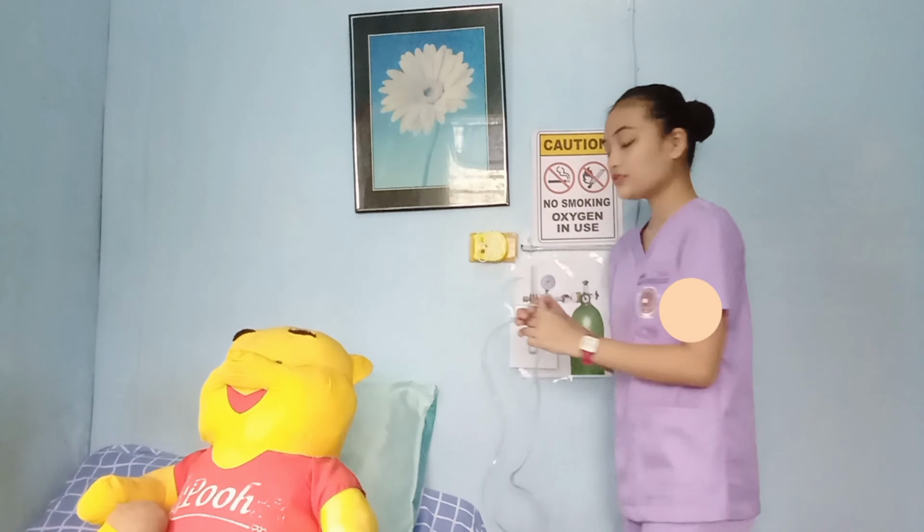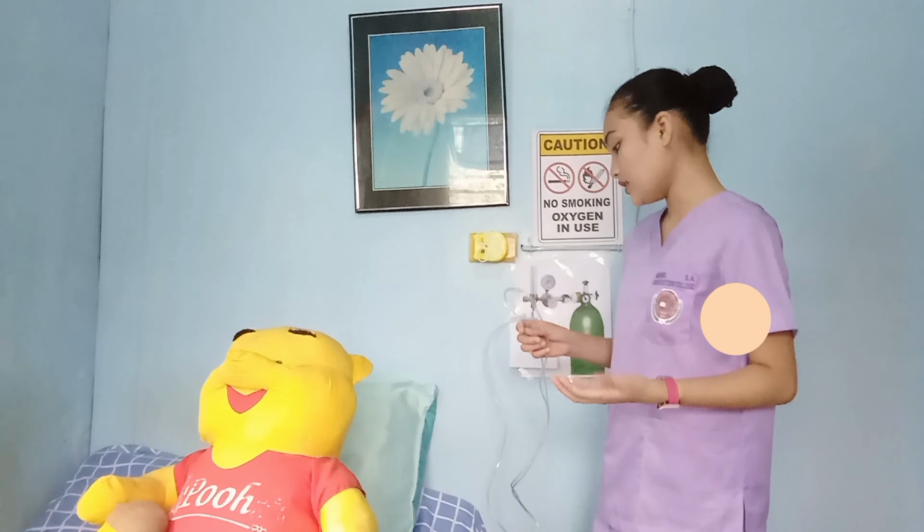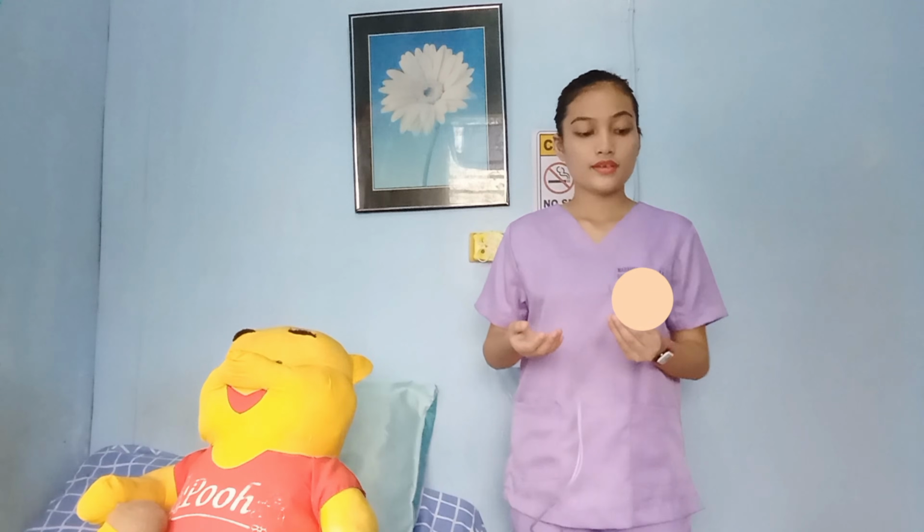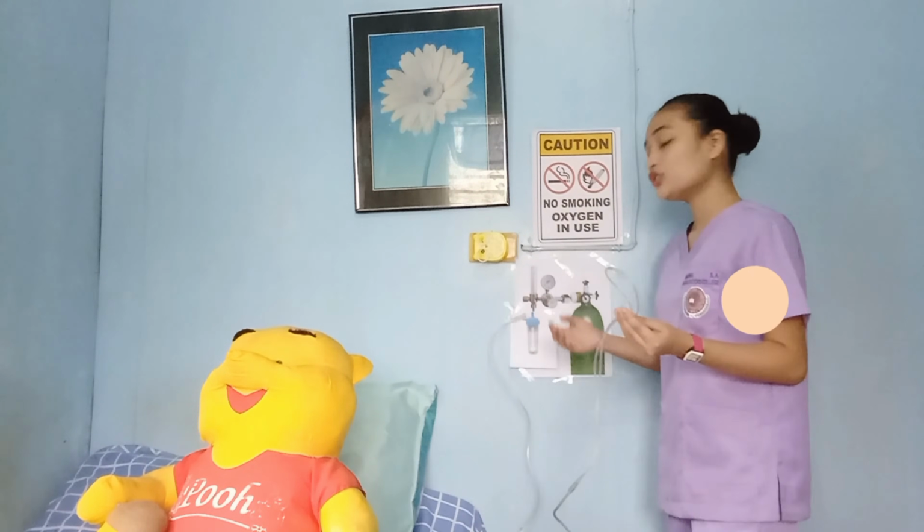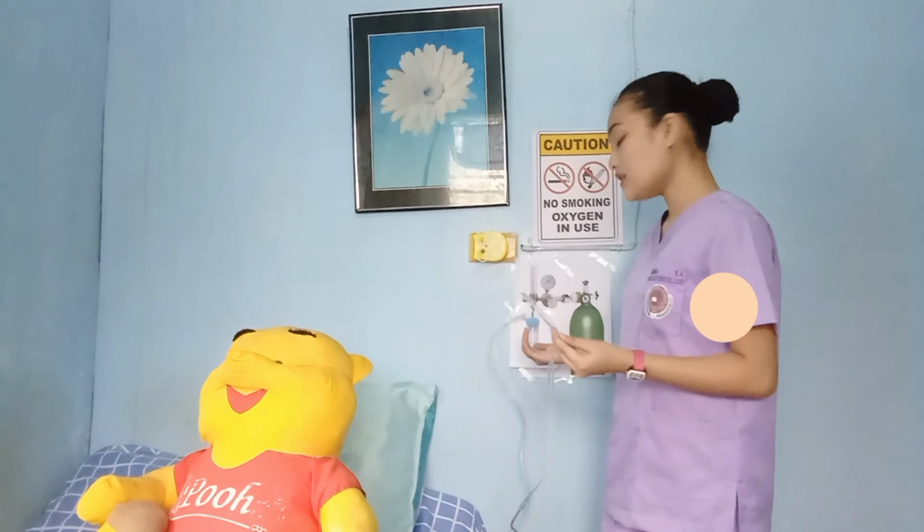Okay. After having everything connected, the next thing to do is to turn on the oxygen and ensure proper functioning. The oxygen must be flowing freely through the tubes. There should be no kinks in the tubing, the connections should be airtight, and there should be bubbles appearing in the humidifier as the oxygen flows through.